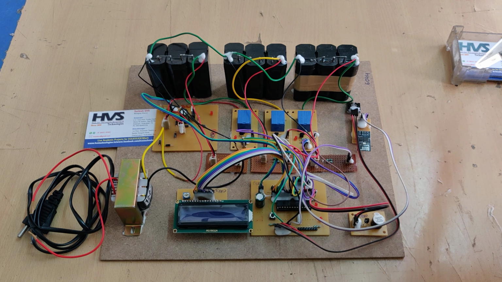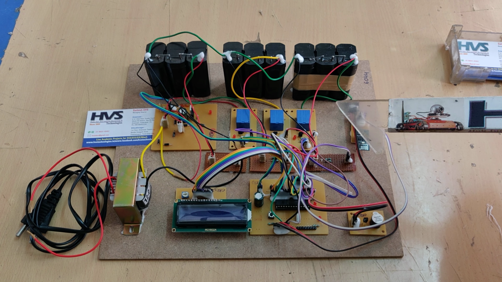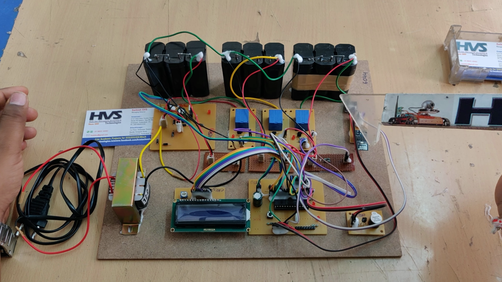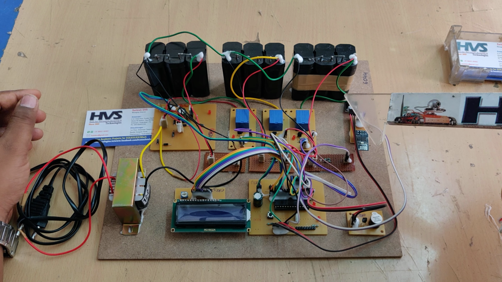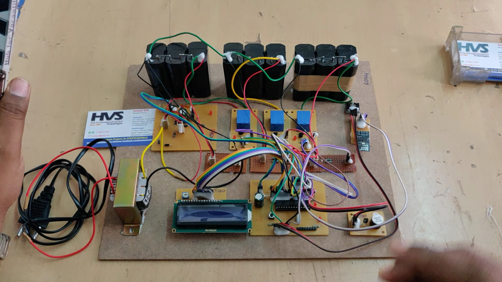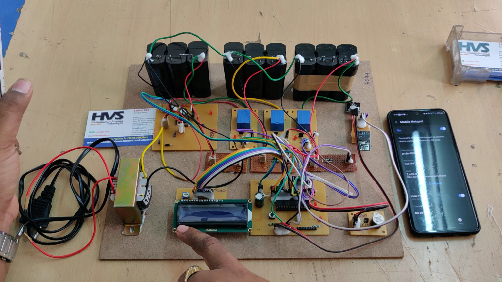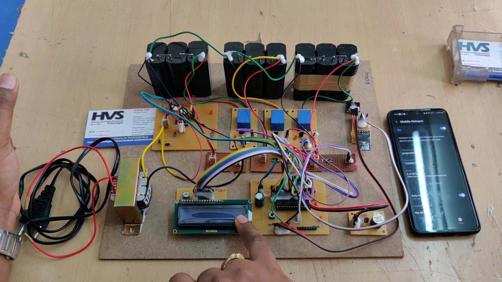Welcome to the project demonstration of battery management system with ThingSpeak, where we are going to calculate the state of charge and state of health. Totally around 6 parameters will be continuously uploaded to the ThingSpeak cloud platform, and the same details will be displayed on this 16x2 LCD screen.